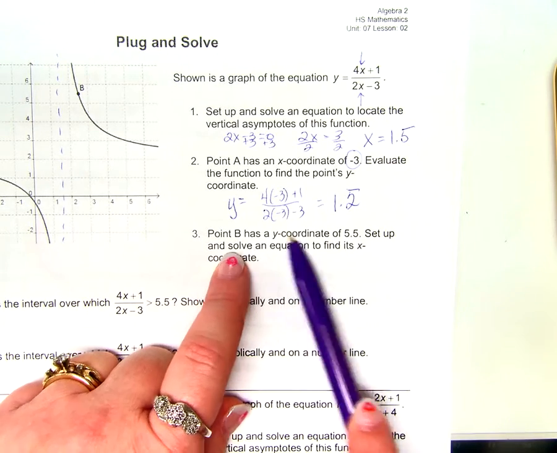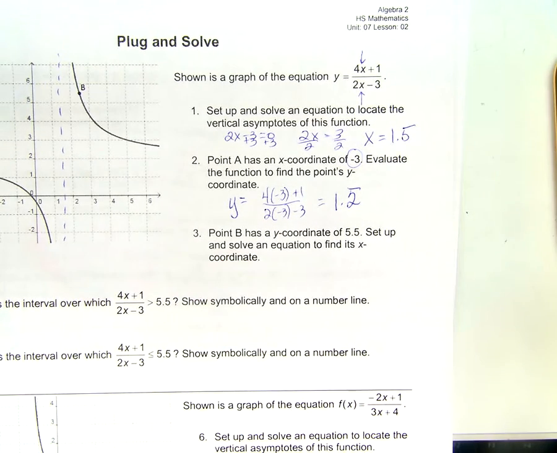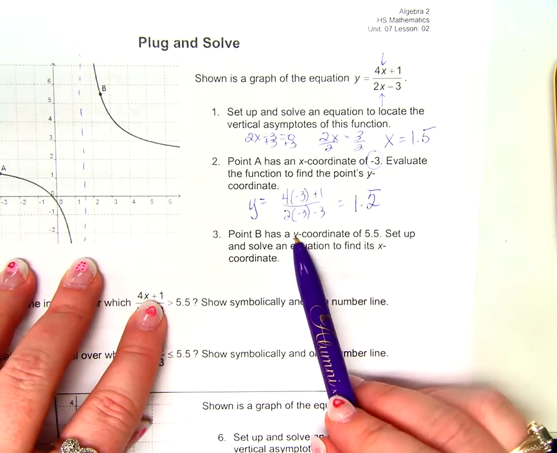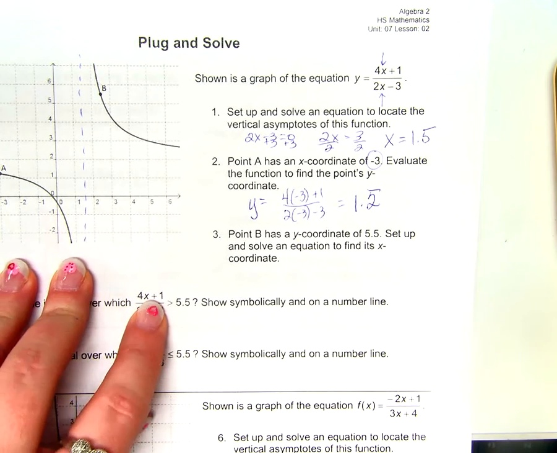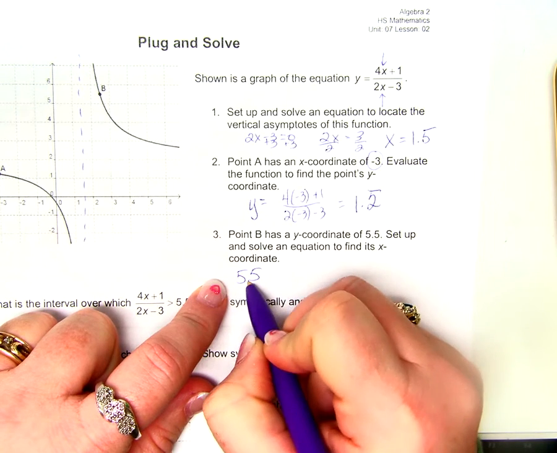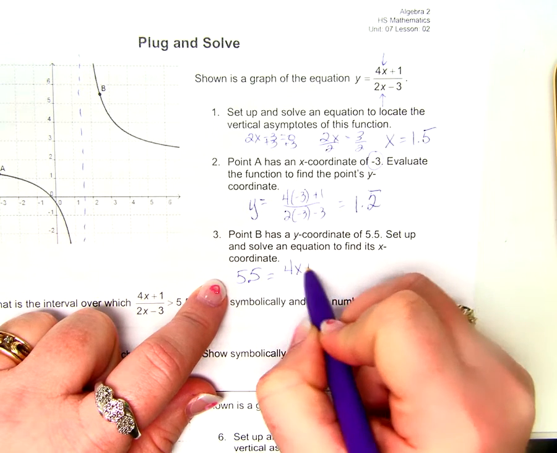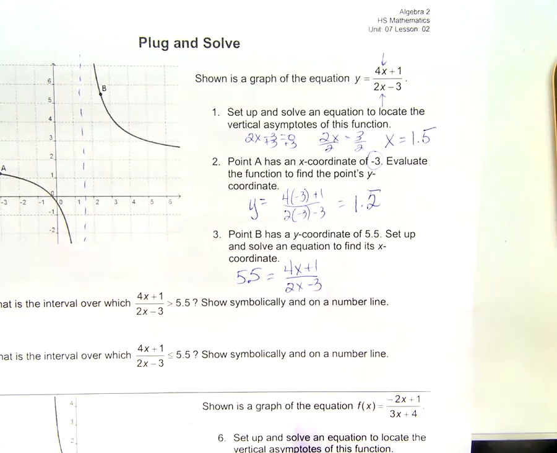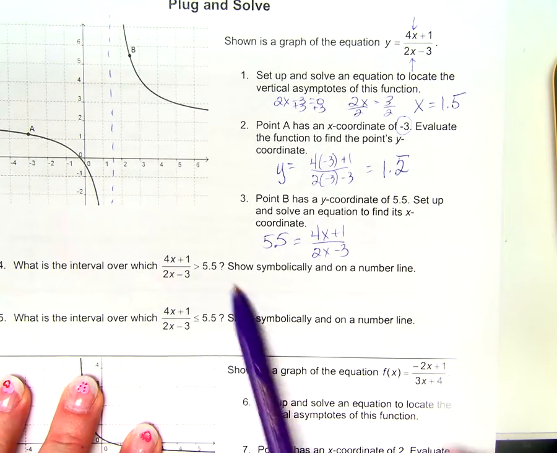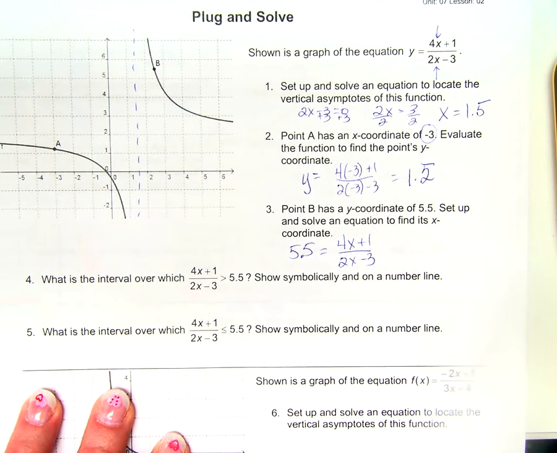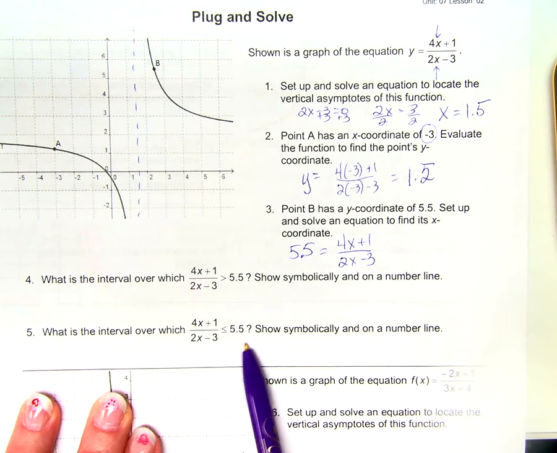Okay. Now, point B has a y coordinate of 5.5. Set up and solve an equation to find its x coordinate. So this is a little different because you know the y coordinate and you have to find the x coordinate. This is 5.5 equals (4x plus 1) over (2x minus 3). This is a lot like what we did Friday, where you have to multiply both sides by the denominator. This is our stuff for today. Evaluate over which interval this value is greater than 5.5 and over which interval this value is less than or equal to 5.5.